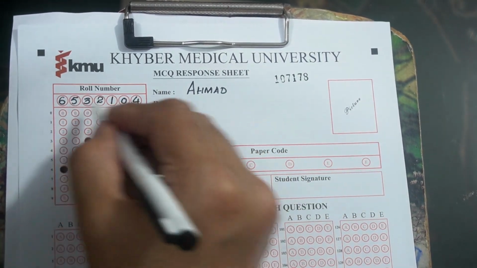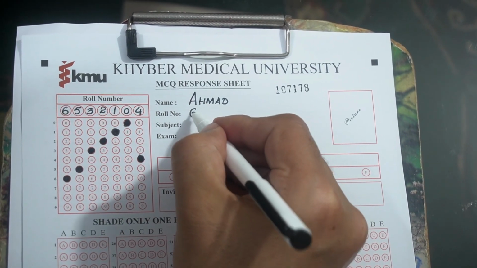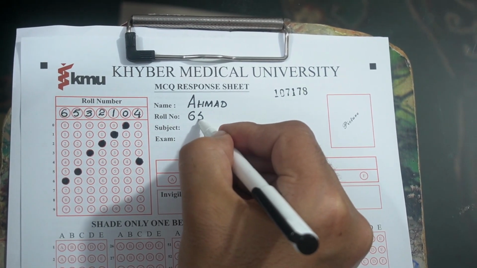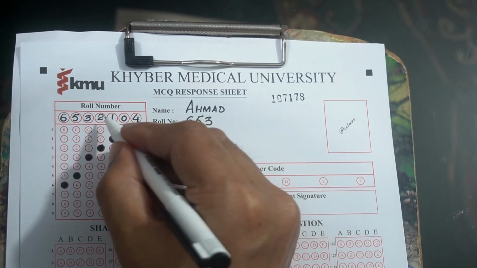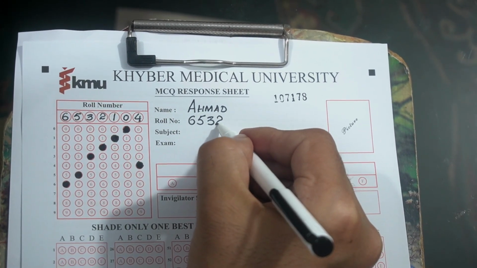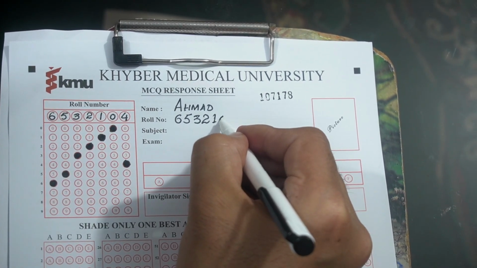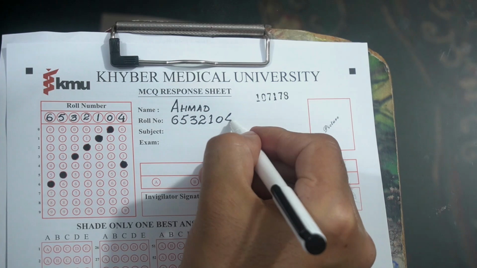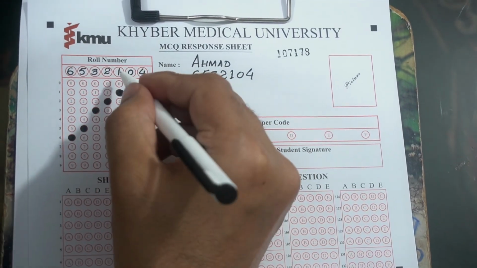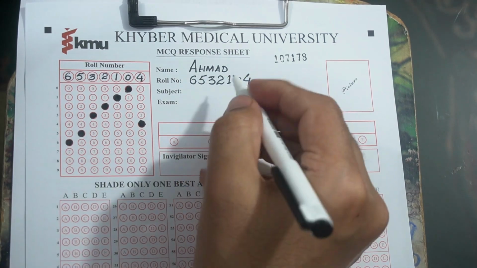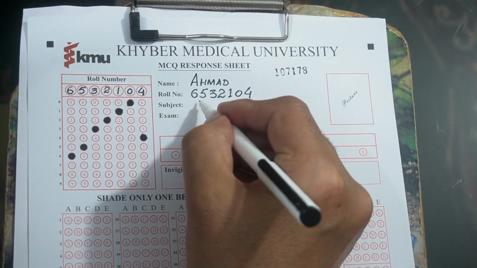Then write your roll number in digit form here once again. This is for the purpose of double checking your roll number, which you have already written and filled in the bubbles. You must write the correct roll number here as well. This provides you with another opportunity to recheck your roll number with the one you have already written in digits and filled in the bubbles.